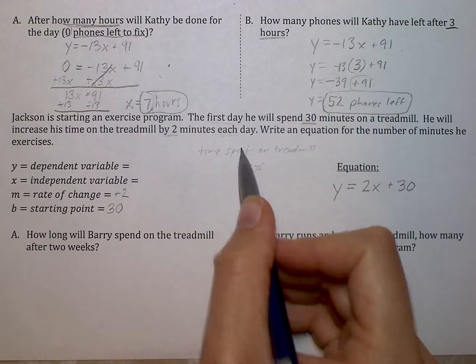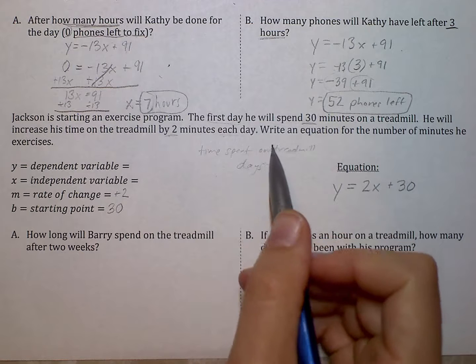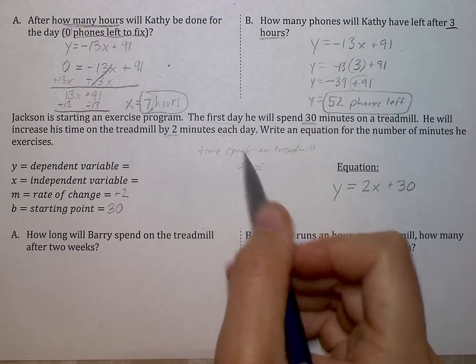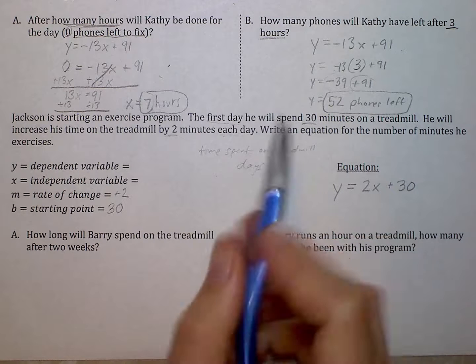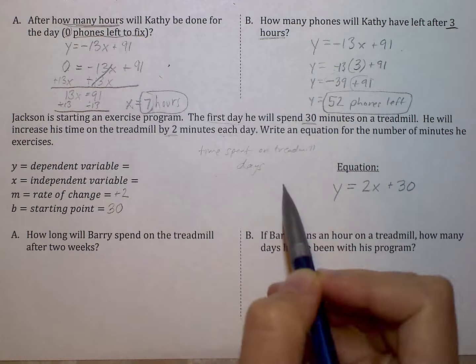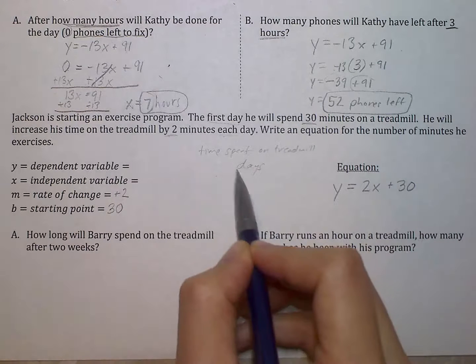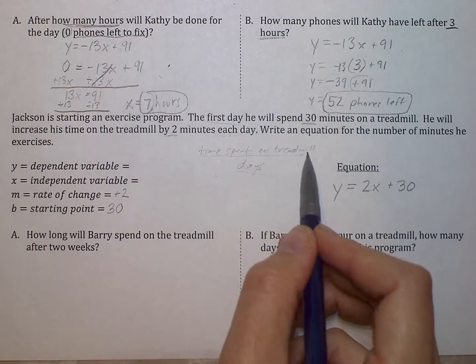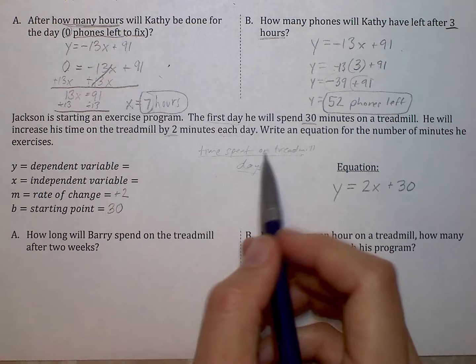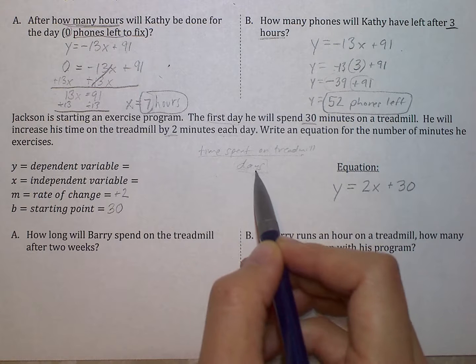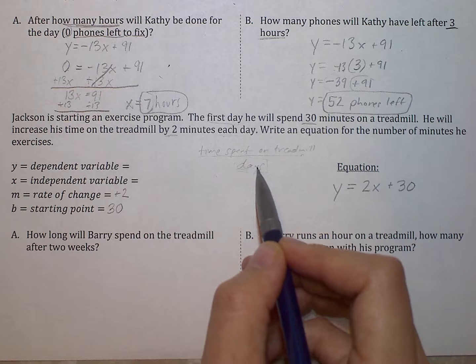Okay, so this is maybe a little confusing because I said time was independent. It seems like both of these are time. But the thing is about which one can be changed. Which one can he change? Can he change the fact that days are passing? Or can he change the amount of time he spends on a treadmill? Well, he can change the amount of time he spends on a treadmill, but the days pass, and there's nothing you can do to impact the days passing.